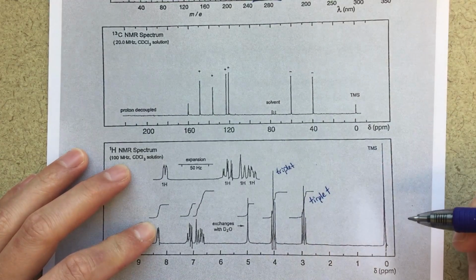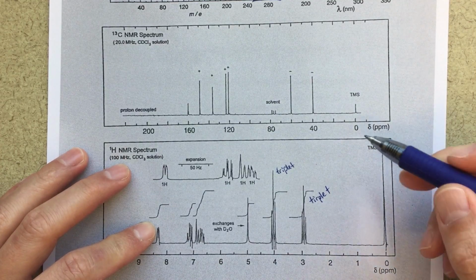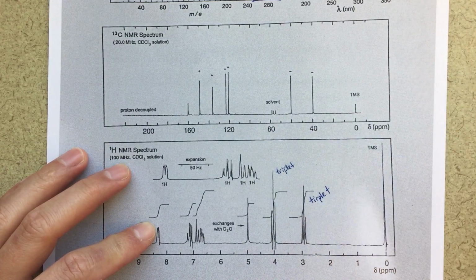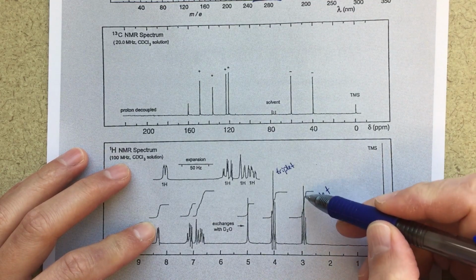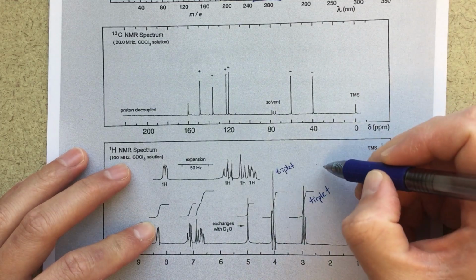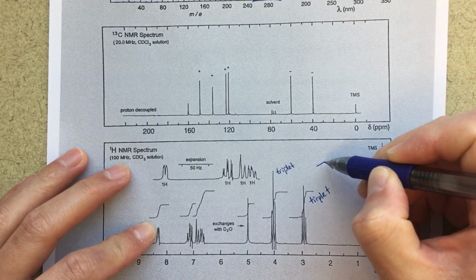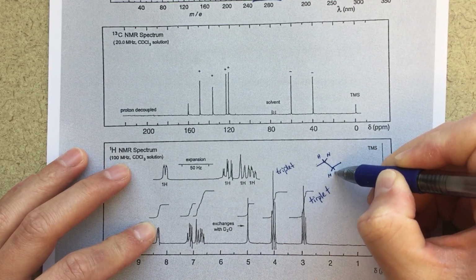I'm not sure why I spelled triplet as "terplet" right there, but that means triplet as well. Got a little dyslexic with my I and my R there. But I've got two high triplets. So these look like they're both too high as compared to my OH peak. So this to me is very clearly two CH2 groups right next to each other.